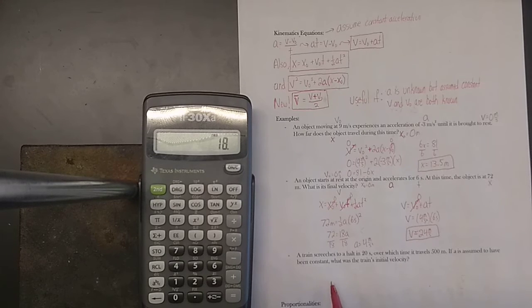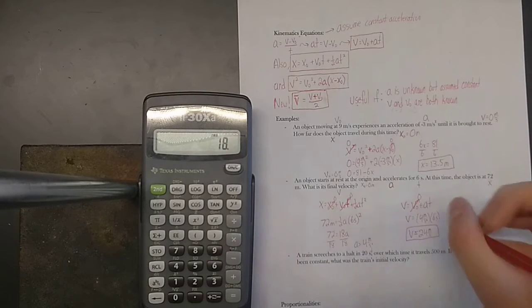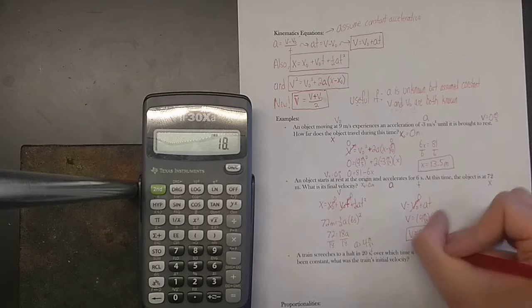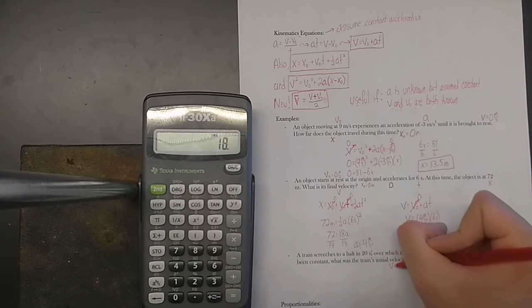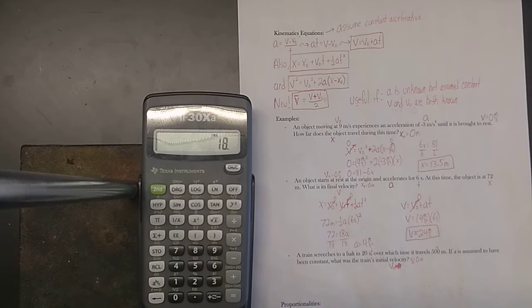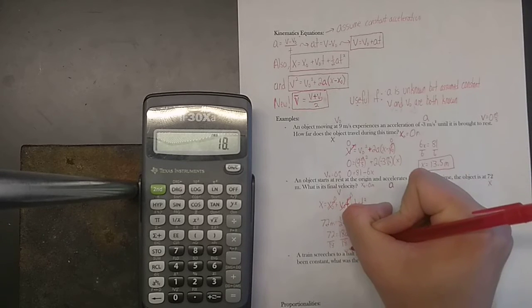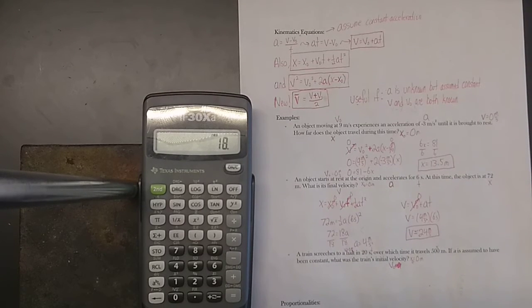Finally, last one. A train screeches to a halt in 20 seconds, over which time it travels 500 meters. If a is assumed to have been constant, what is the train's initial velocity? This one is really tricky because there's only one way to solve this, okay? Now, we know the time and we know the final position. Again, we can assume the initial position is 0 meters. We're looking for the initial velocity. We don't know what that is. We do know, however, what the final velocity is. The final velocity, since the train came to a halt, must be 0.